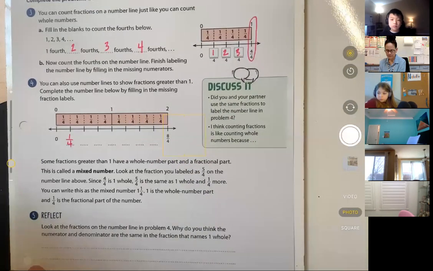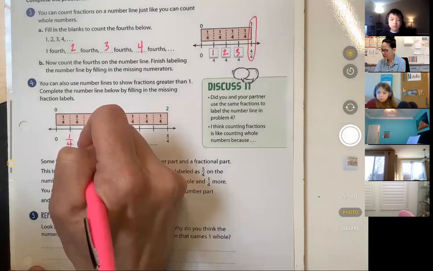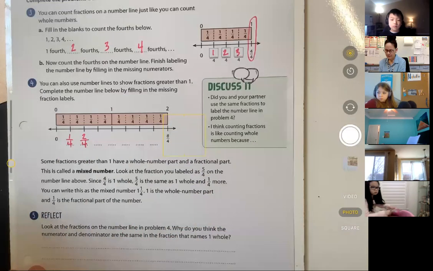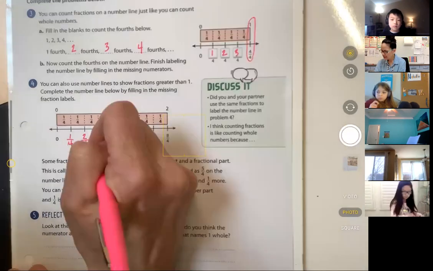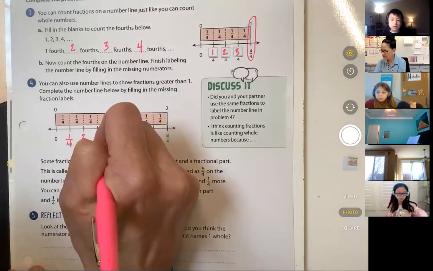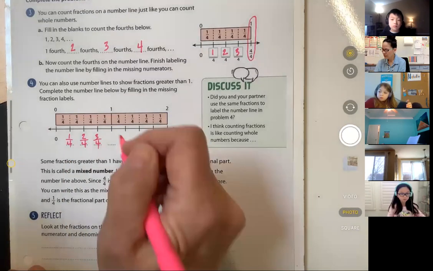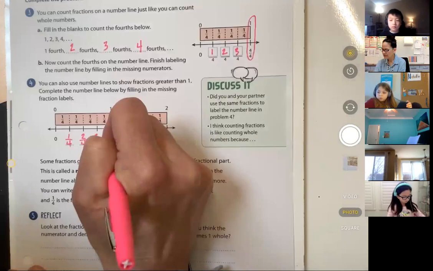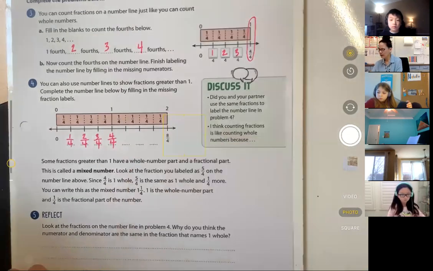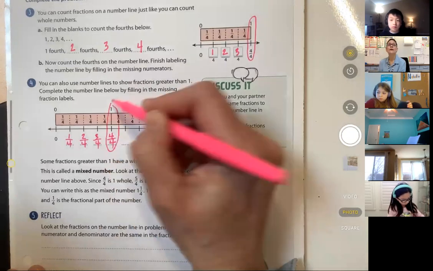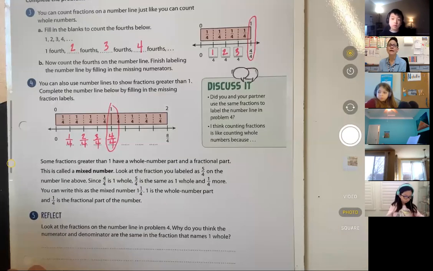Great. And then you're going to have 2/4. And then you're going to have 3/4. And then you're going to have 4/4. And look at that, there's one whole.